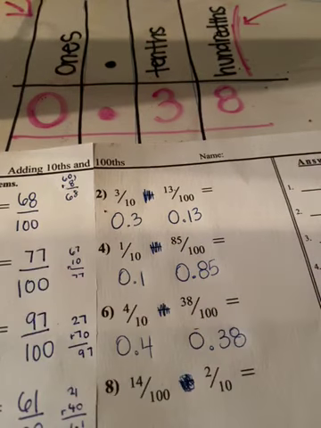And now for the last two, I am going to let you get a second to do them on your own, and I will show you my answer in a second.